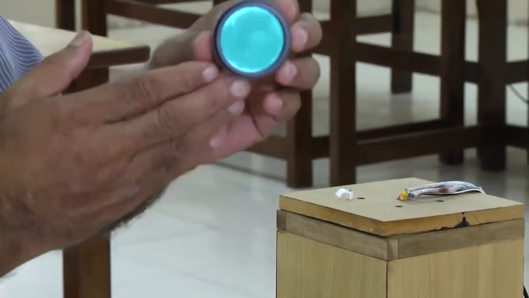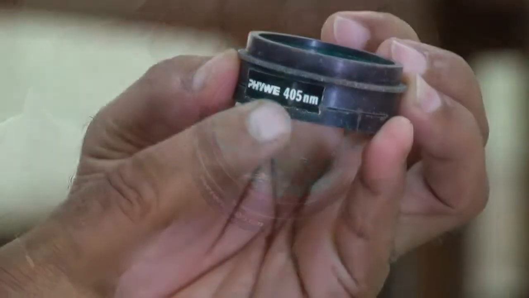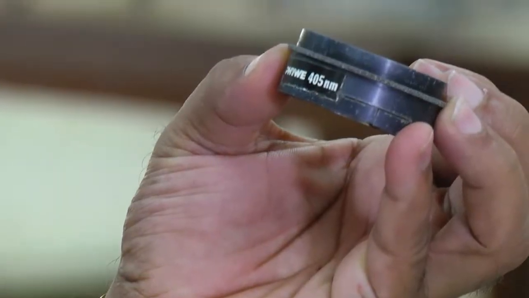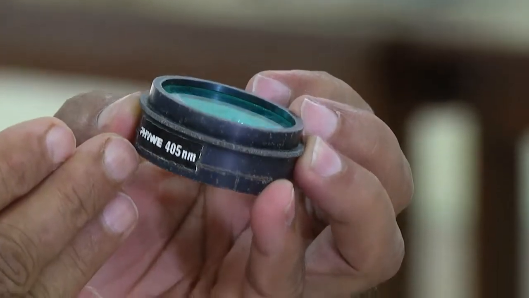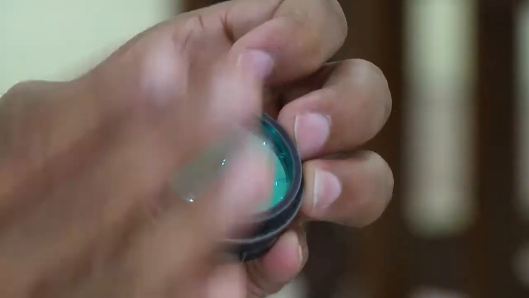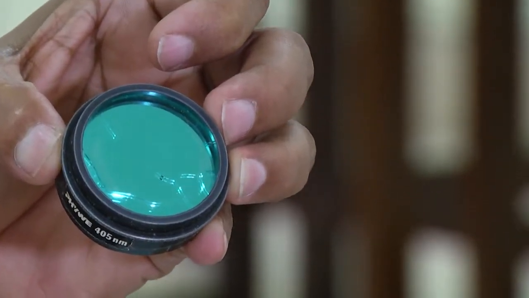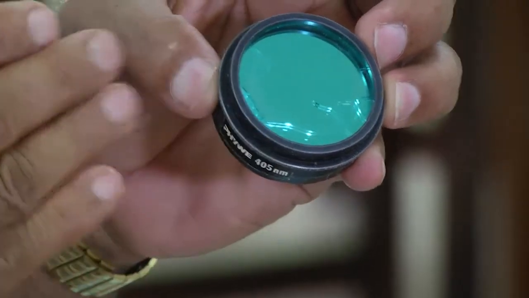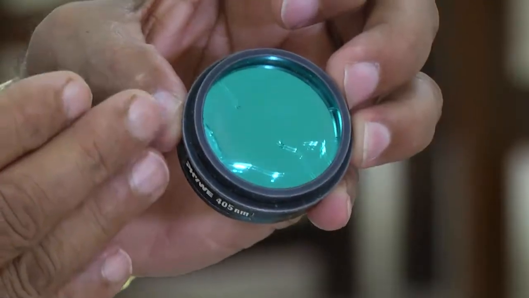These are interference filters. This one will only allow light of wavelength 405 nanometer to pass, and other light will be stopped. Interference phenomena are used for this filter.